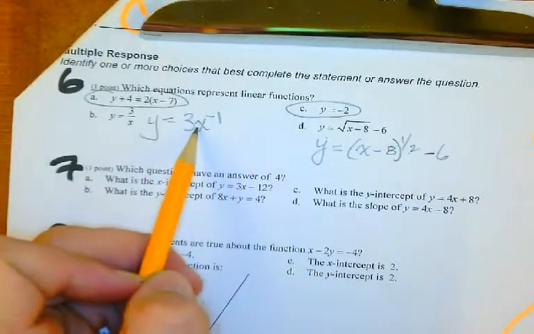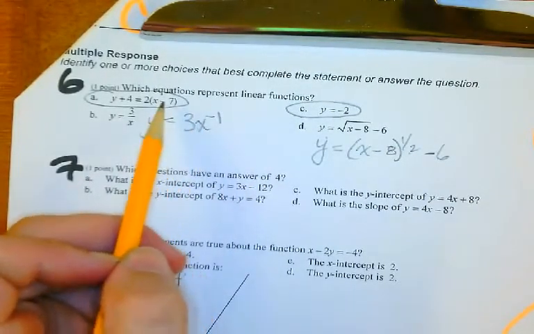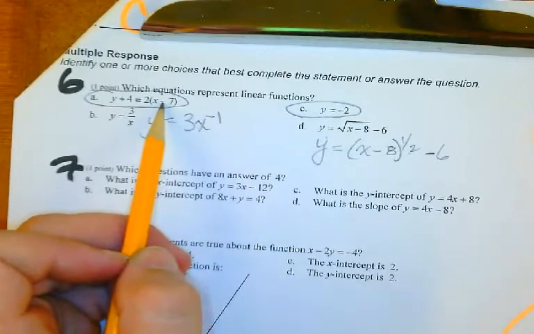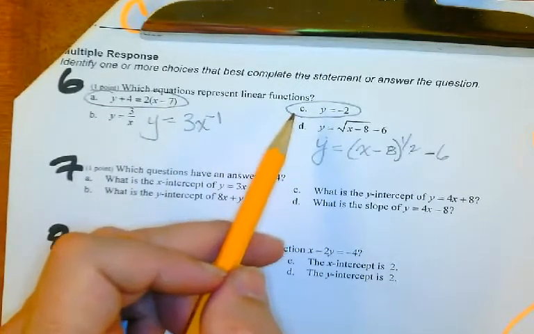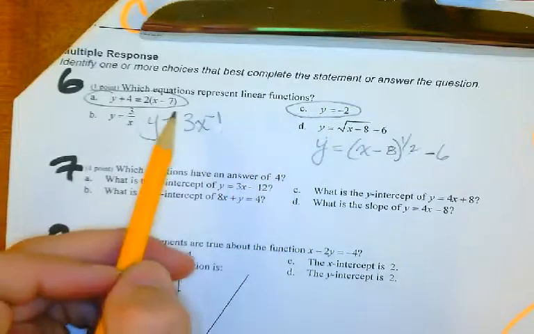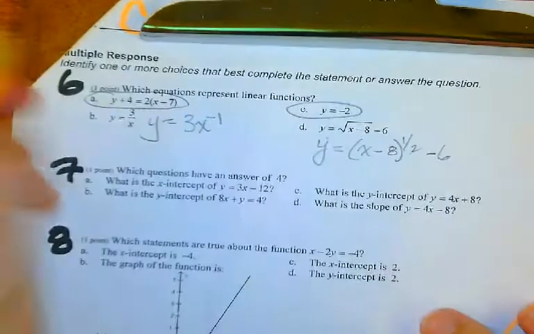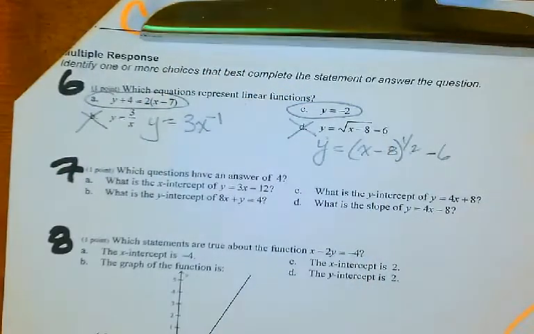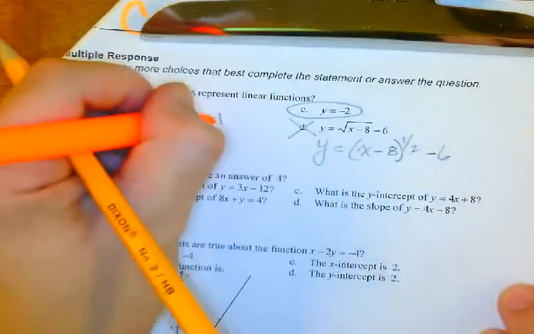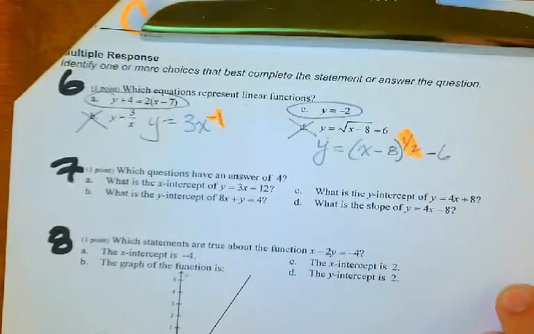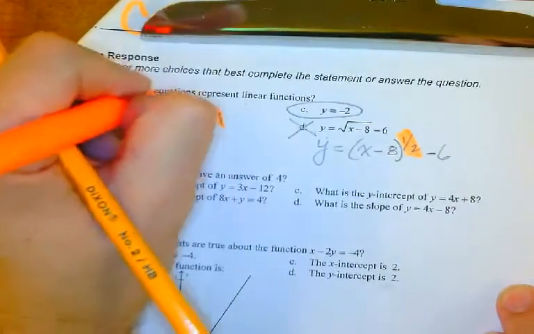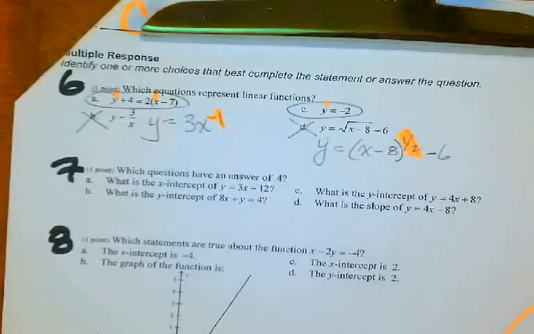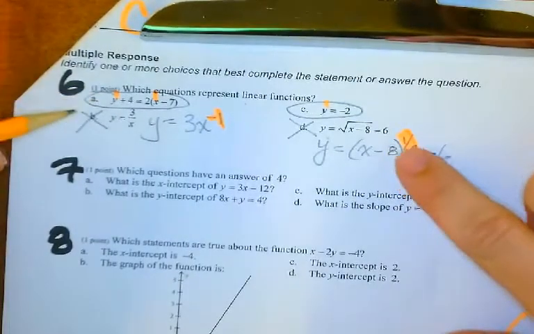When your exponent for x is not a positive 1, or 0, then it's going to be nonlinear. So you can't have B and you can't have D. And again, one easy way to see it is by looking at the exponents here. The exponent of y and x here are 1. The exponent of y here is 1. And these are all going to be linear.